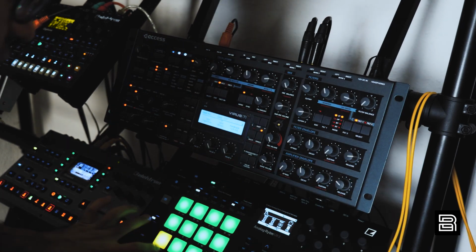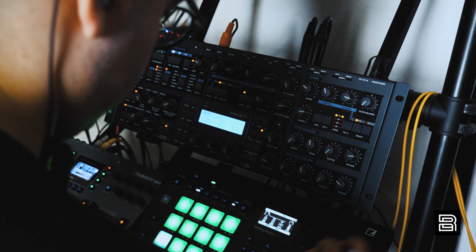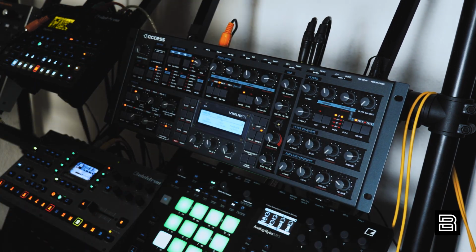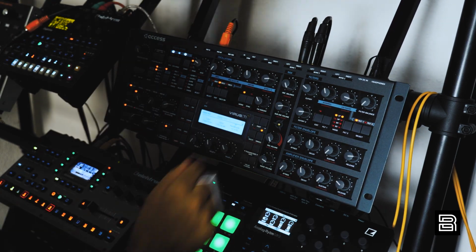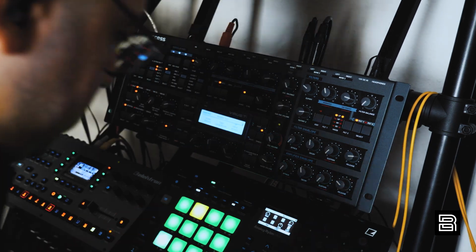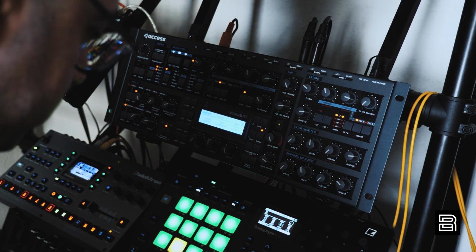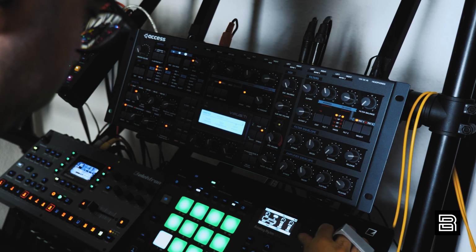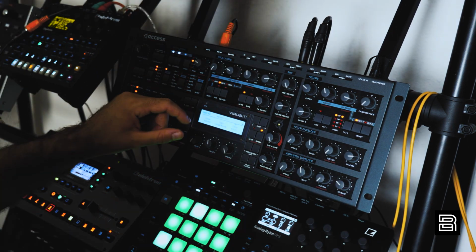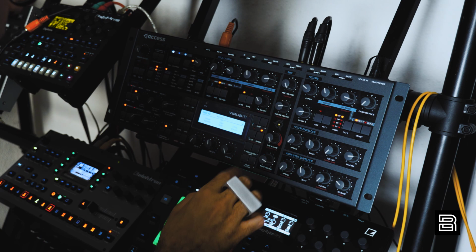Let's edit that kick a bit. You also got reverb. I love the reverb. It's a sick reverb. Let's hear that soloed. Got all different kinds.